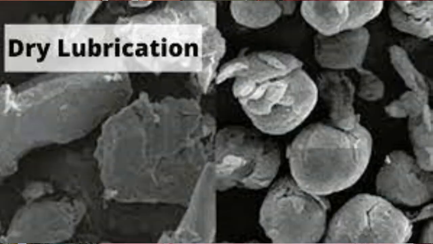Now we are discussing chemical business options. In that, today we are discussing dry lubricants. The two main dry lubricants are graphite and molybdenum disulfide. They offer lubrication at temperatures higher than liquid and oil-based lubricants operate.